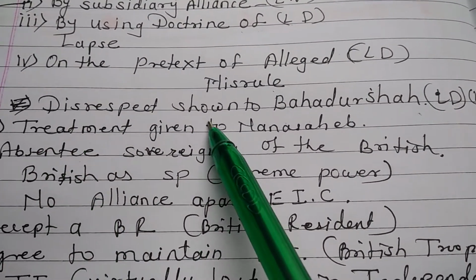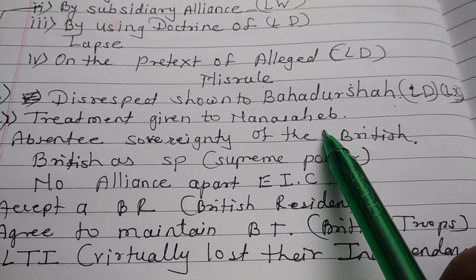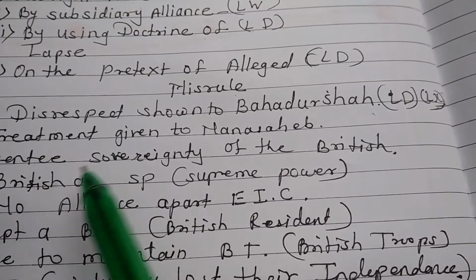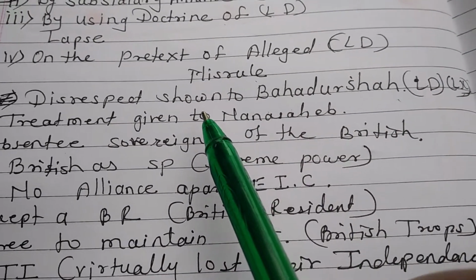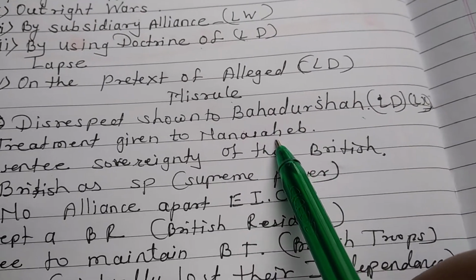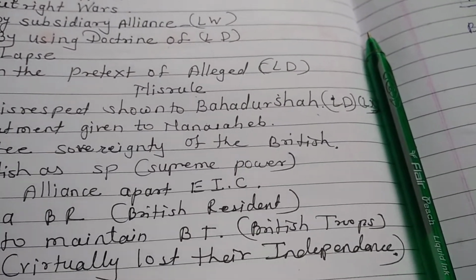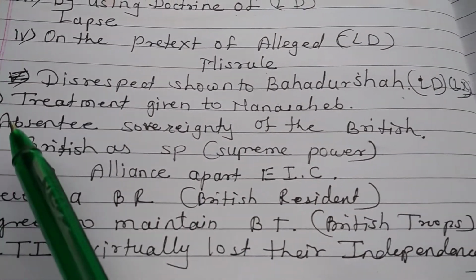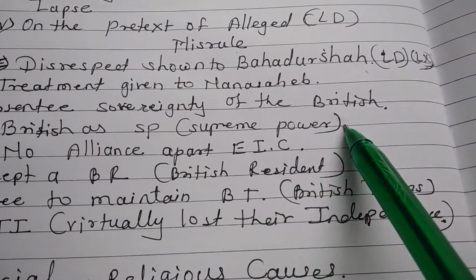Then Nana Sahib was not accepted as the son of Bajirao Peshwa. That ill treatment was given to Nana Sahib by the British East India Company. That's why he also became unhappy with the British Empire, and he also started to do activities against the British East India Company.